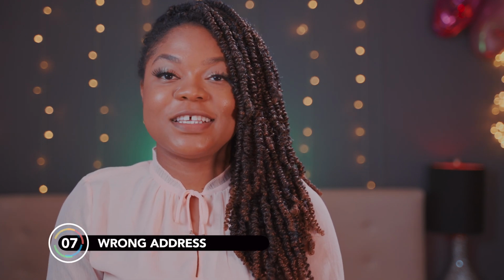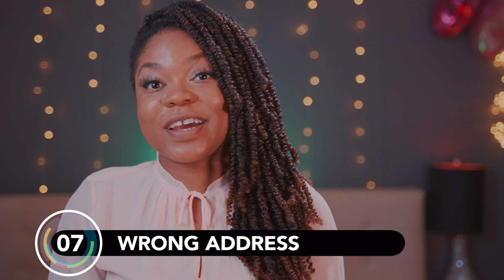Number 7 is, are you mailing this application to the right address? The address that you send your application to actually depends on the state that you live in right now, and so make sure that you go on the USCIS website, make sure that you're using the right address, you're sending in the right amount, and everything is on its way to USCIS in a timely fashion.